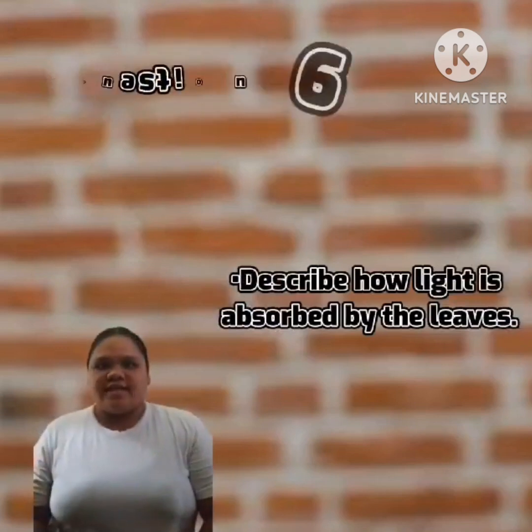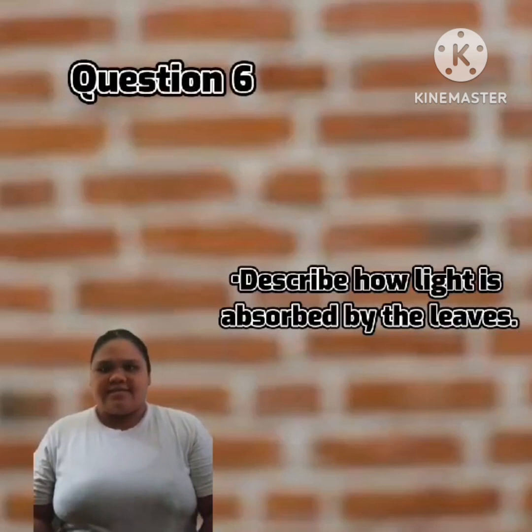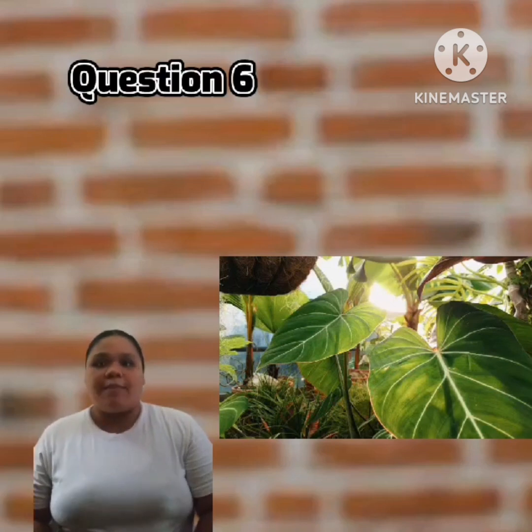Question number 6. Describe how light is absorbed by the leaves. The only photosynthetic organisms with leaves are plants, and not all plants have leaves. Leaves frequently have a large surface area to capture the most sunlight. When leaves absorb light, they use chlorophyll, which is present in the leaf cells, to help them collect solar energy.